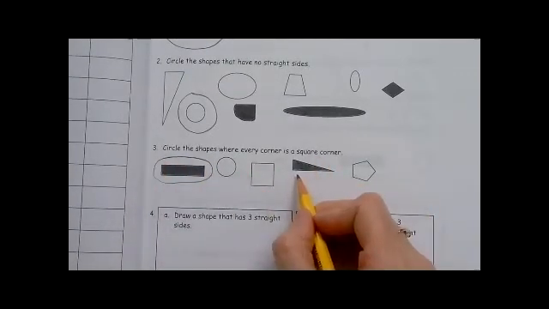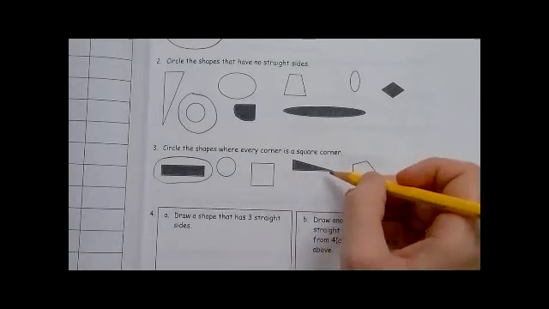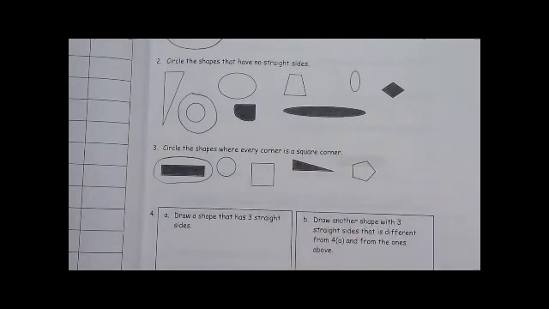Does this shape have all square corners? Where every corner is a square corner? No, it only has one that's a square corner, this one. The other 2 are not square corners, are they? So we would not circle that. Go ahead and finish number 3 by circling the shapes where every corner is a square corner.